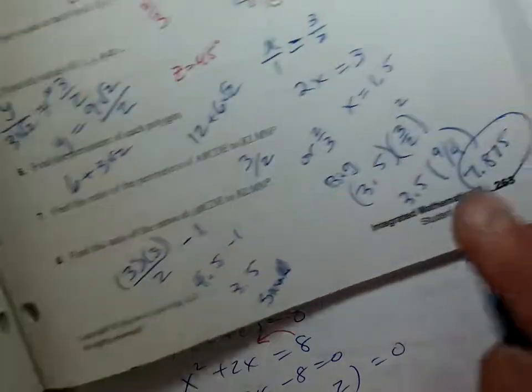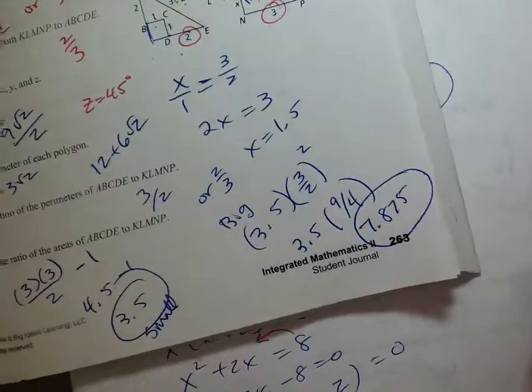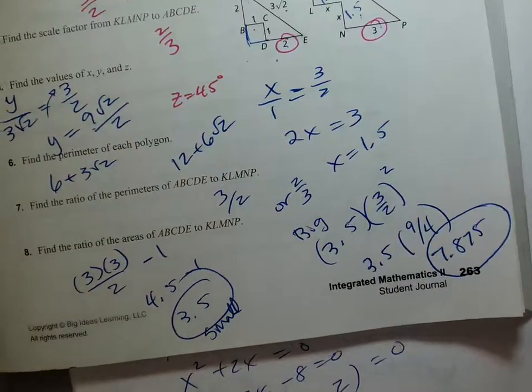All right, that's a little bit harder, but that's okay to have some hard stuff, right? Okay, I do have homework for you.